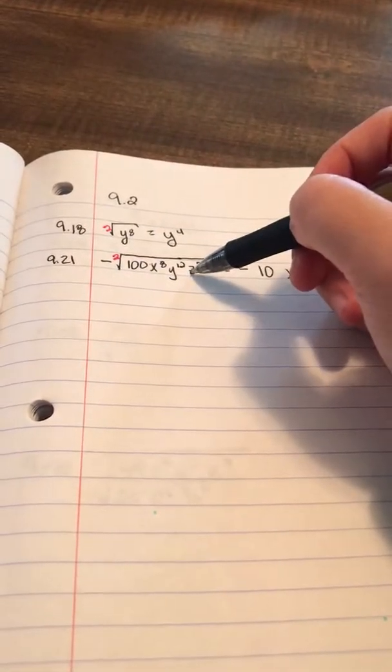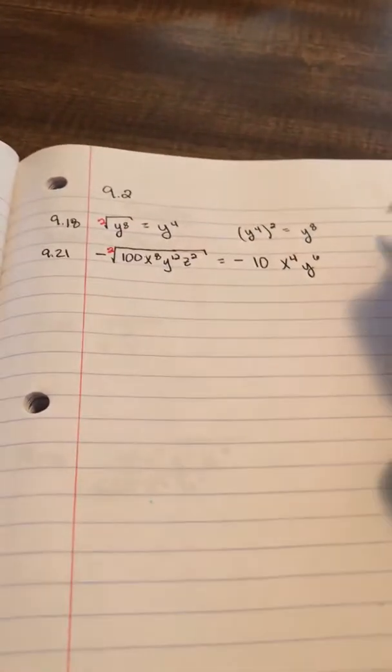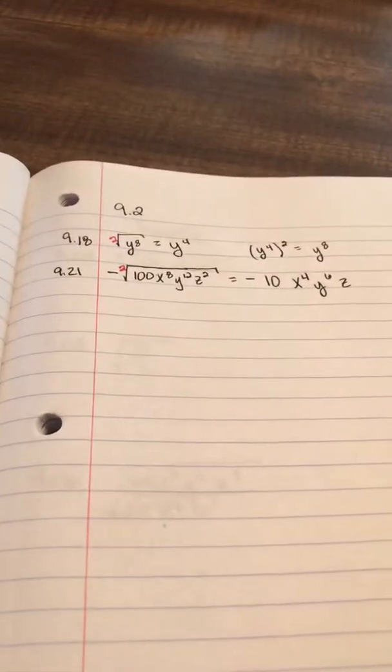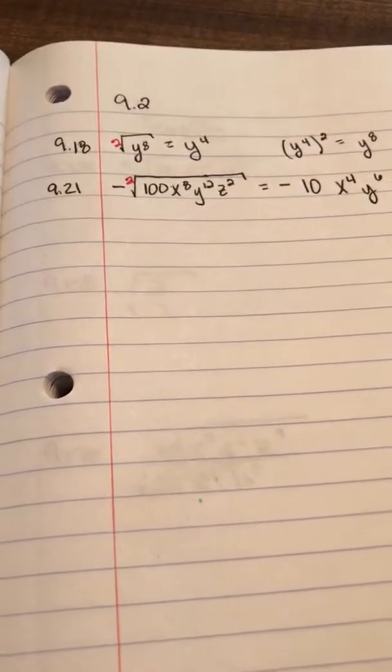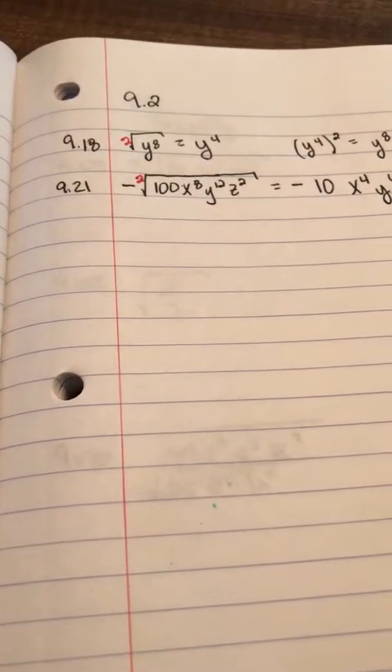And 2 goes into 2 for z squared. 2 goes into 2 1 time, so z to the 1st or just z. So those are if they all work out nice and even. That makes them a little bit easier. So we'll do the next section where they don't come out nice and even.